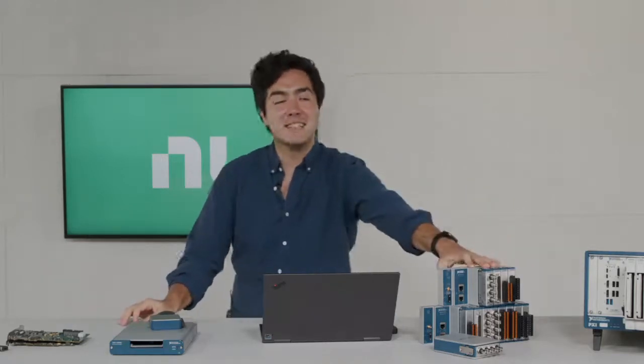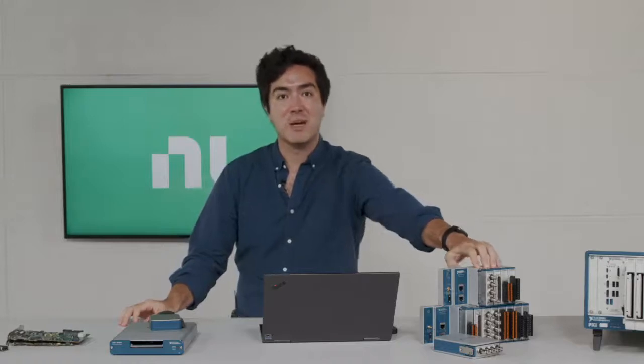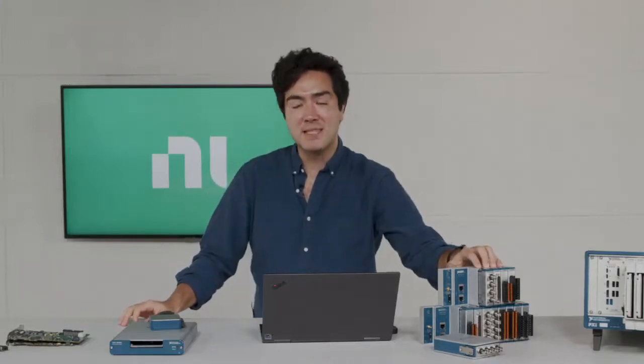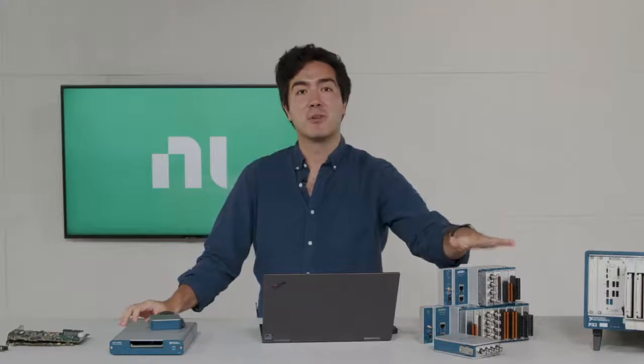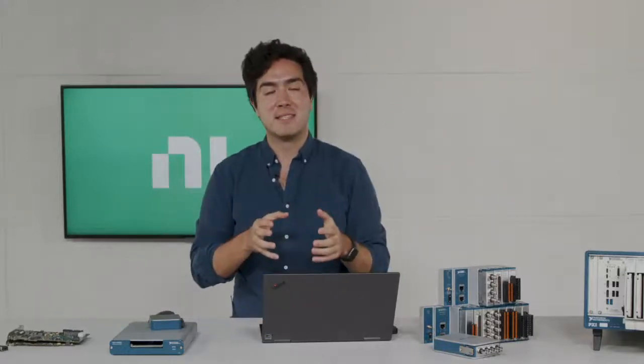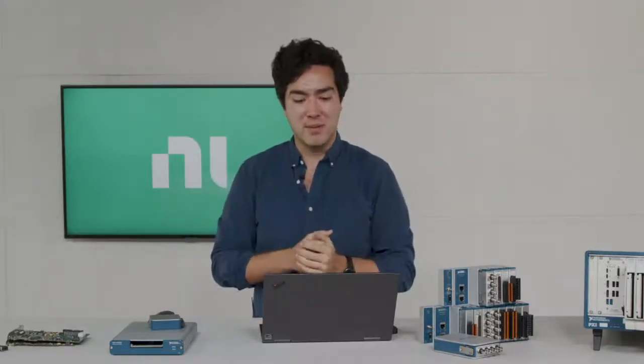There's a lot more work to be done. I still need to choose the right cards. I need to evaluate this against my budget. But this is the best way for you to narrow down your choices and find something that will work for your system long term.